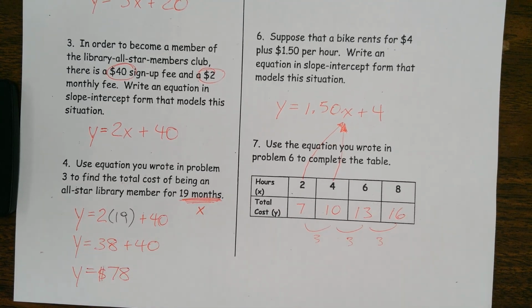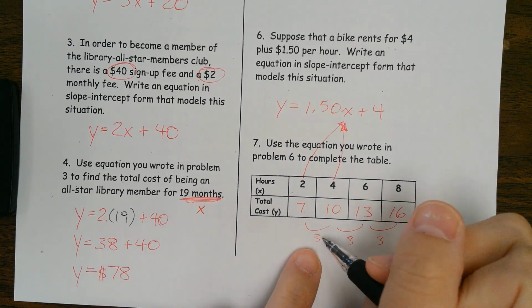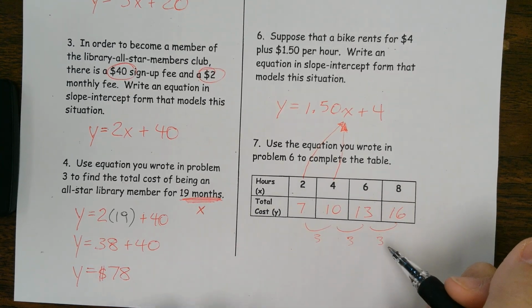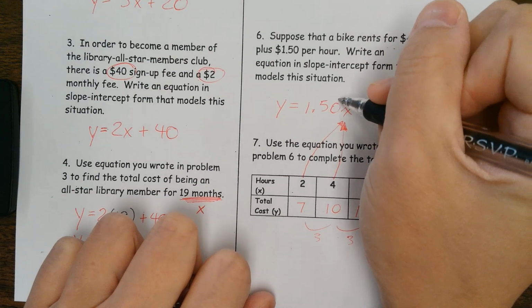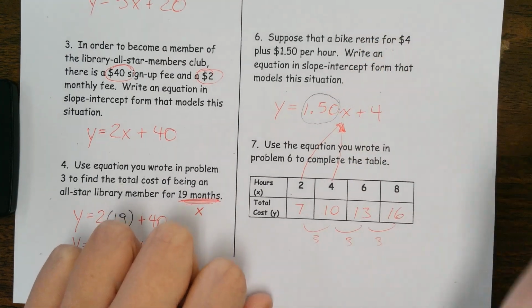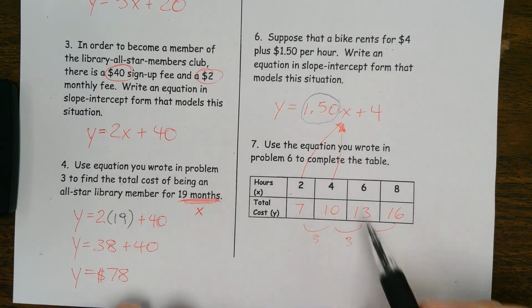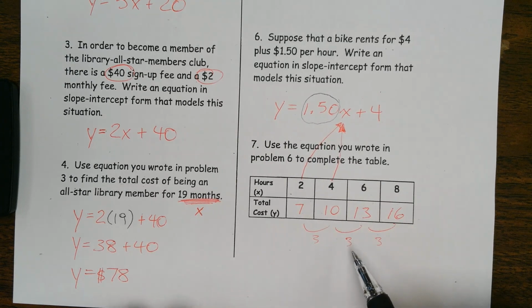For each of these questions, it's so meaningful. There's so much to talk about for each. So my first difference right here is 3. But how come that's not my slope? How come my slope is not 3 here? How come it doesn't match up? My first difference is 3, but how come my slope is 1.50 and not 3?